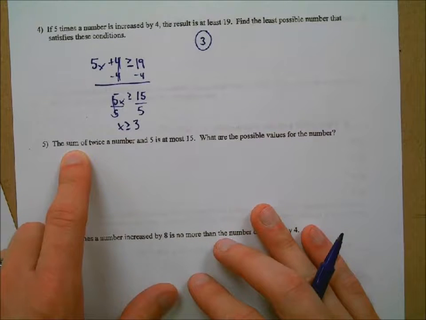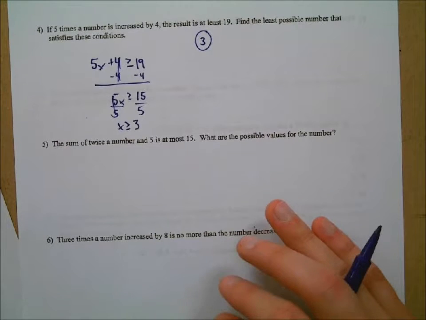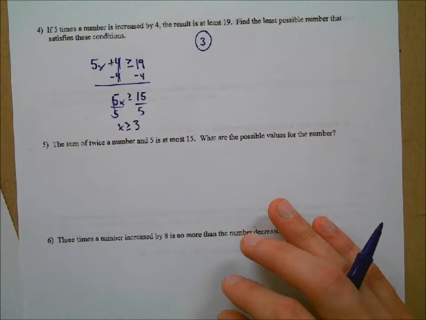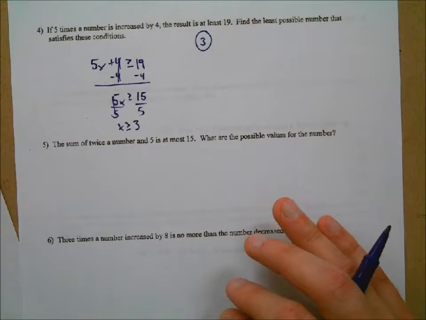Sum, adding, good. Twice a number. How do you write twice a number? Shh, please, guys, give Erica a chance. Twice a number. So twice means what? 2 times, and then a number. So what are we going to want to use here?